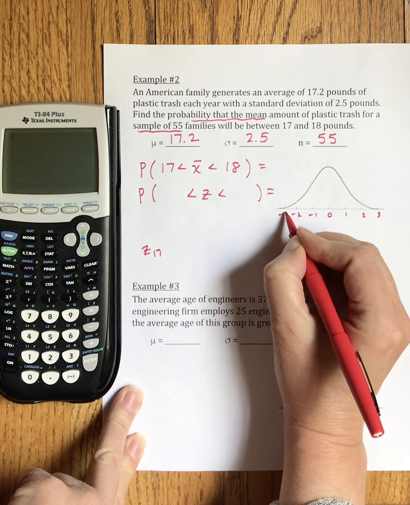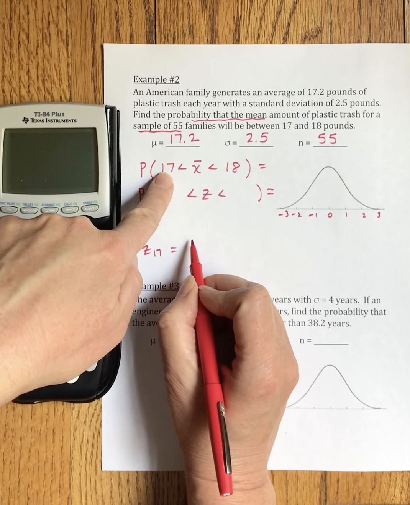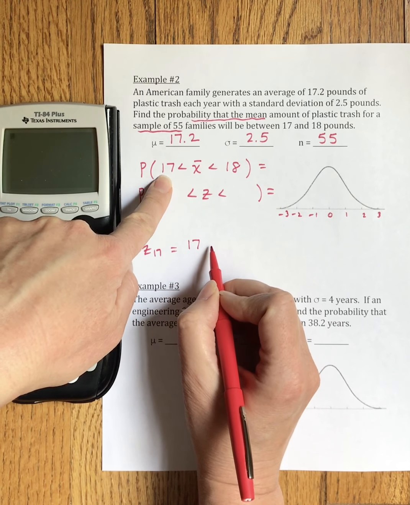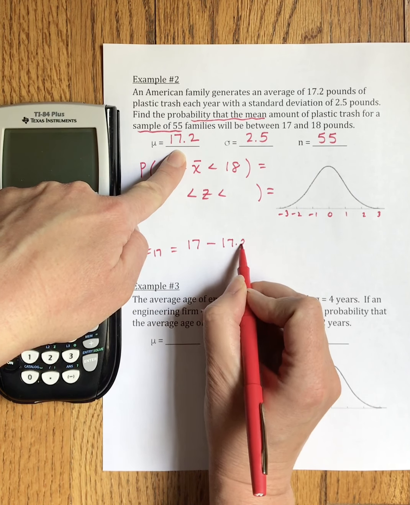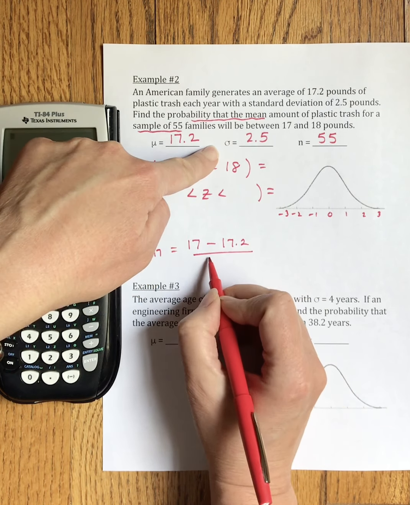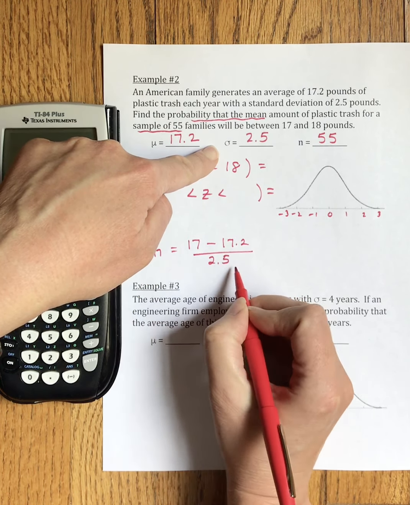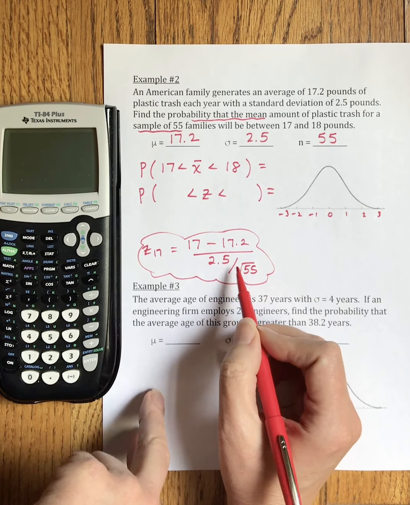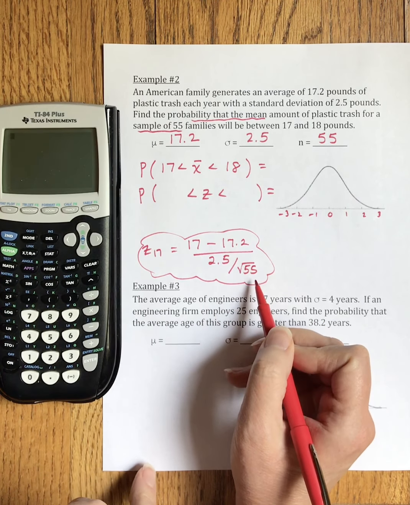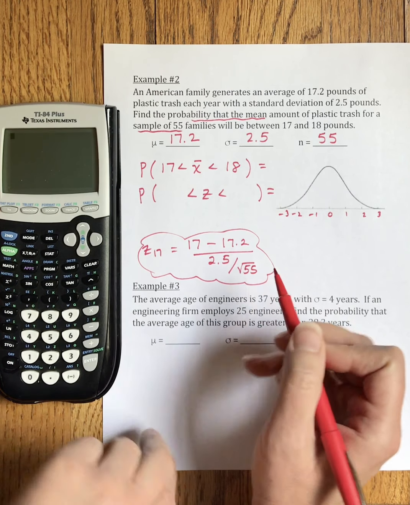So Z-score for 17, thinking about our new and improved Z-score formula, we want to take the number we're interested in, X bar 17, minus the mu 17.2, divided by the standard deviation 2.5 over the square root of 55. So a little bit different than what we've seen before because of that divided by the square root of n.